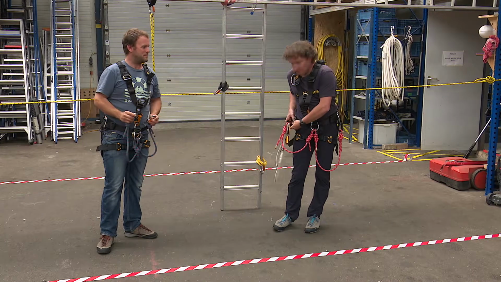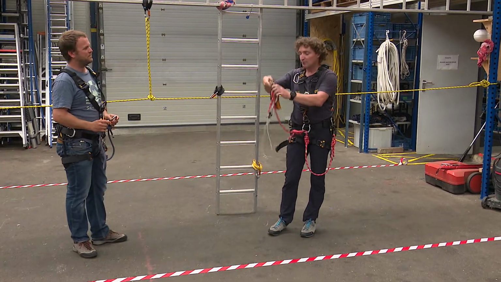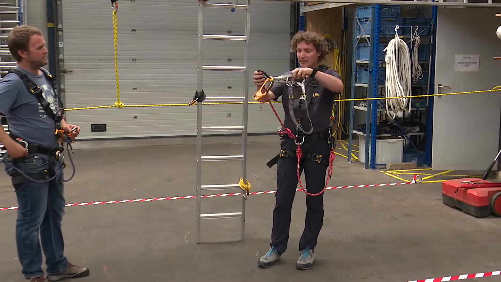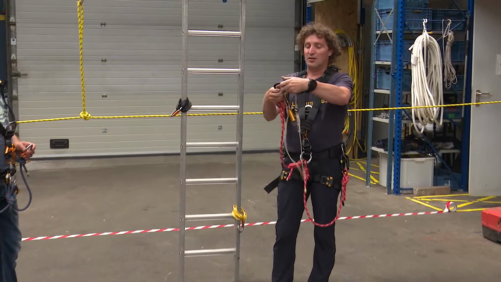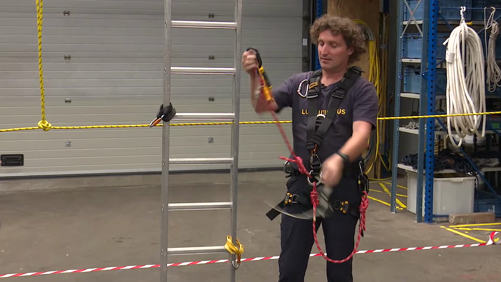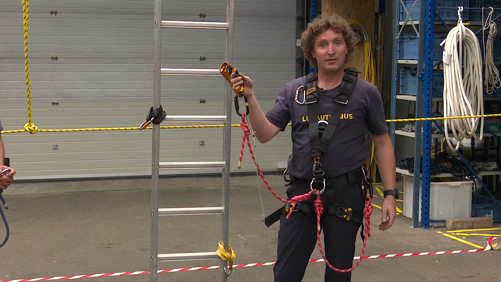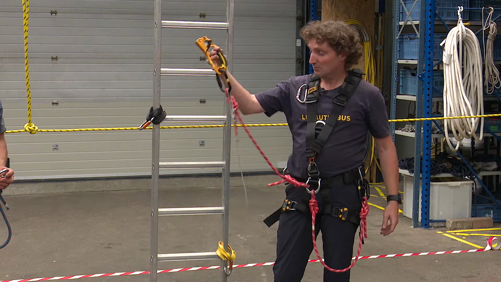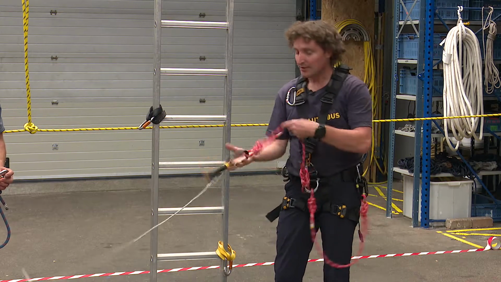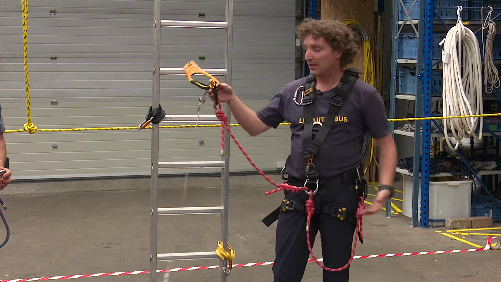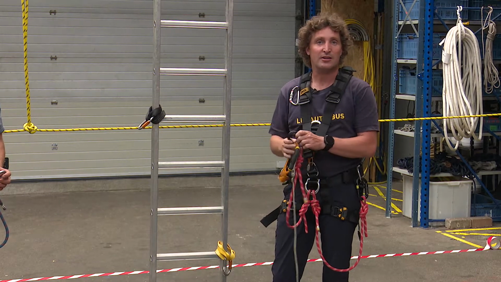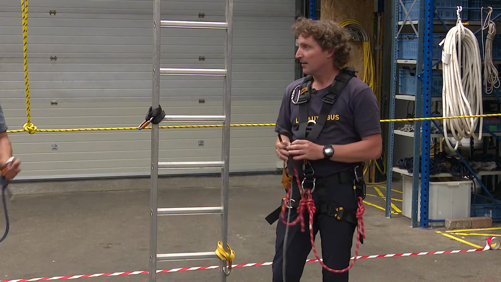So the first use of a cowtail would be as an equipment lanyard. The only purpose you use it for is preventing equipment from dropping. So that's the first use. It doesn't have to be any specific type of rope, any type of lanyard. Next one.